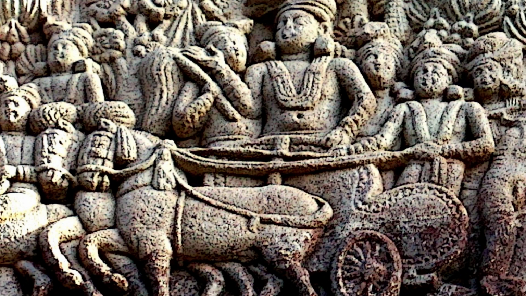The social hierarchy was based on the concept of Varna, which divided society into four main classes: Brahmins, Kshatriyas, Vaishyas, and Shudras. The Veda, composed during this period, contains 1,028 hymns, or suktas, addressed to various gods and goddesses, such as Agni, Indra, Varuna, and Surya.